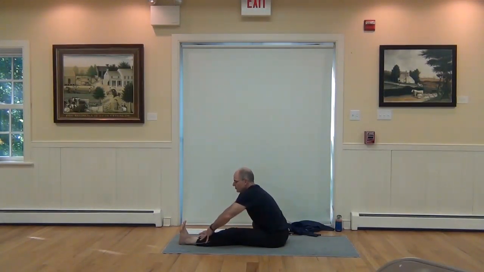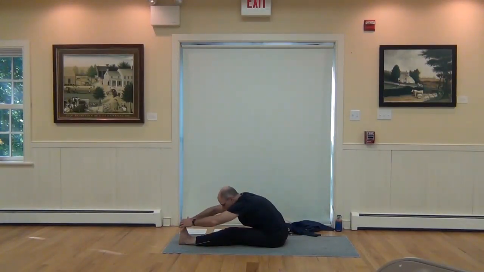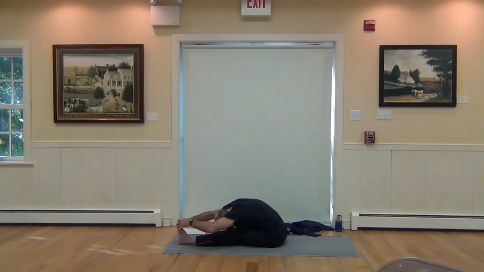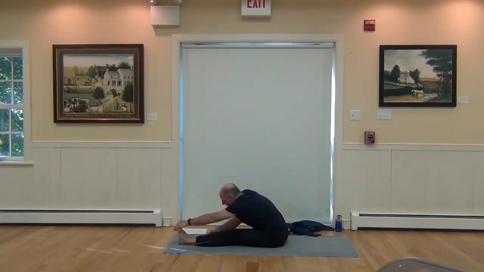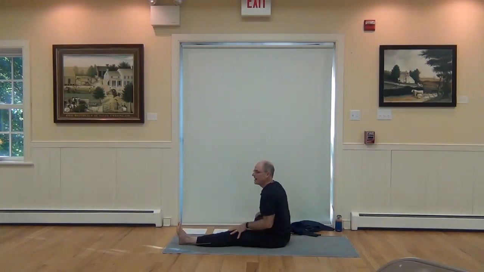Get up and over the hip on the inhale and relax the upper back as you exhale, folding forward. Inhale, lengthen, and exhale, fold. Now, inhale, lift up to a straight back.